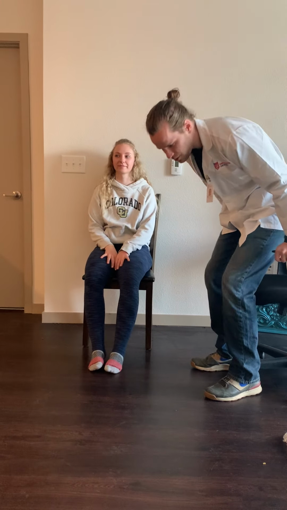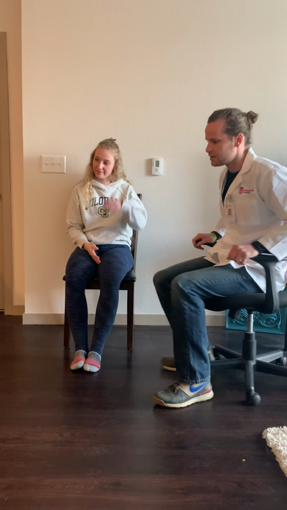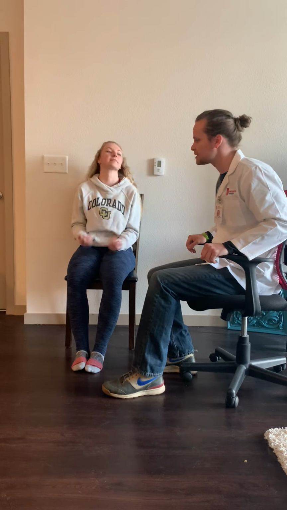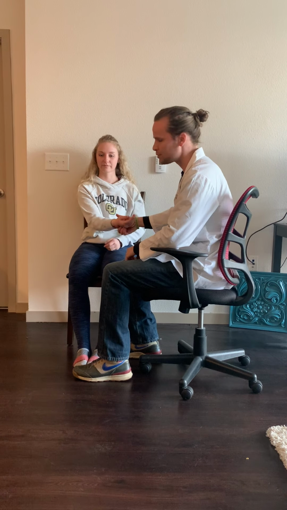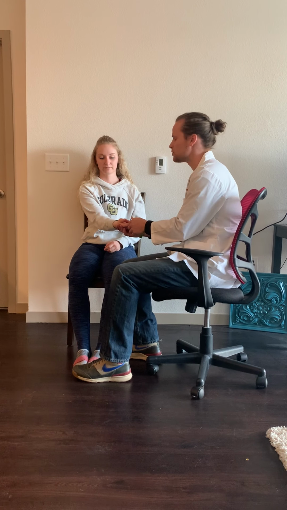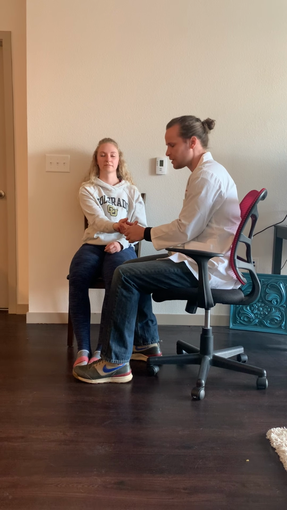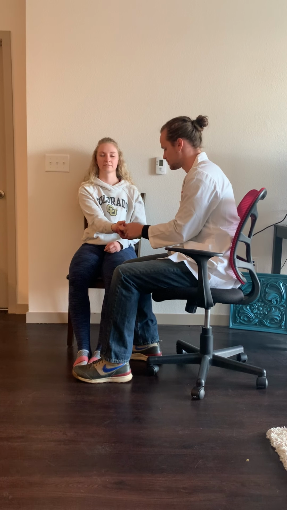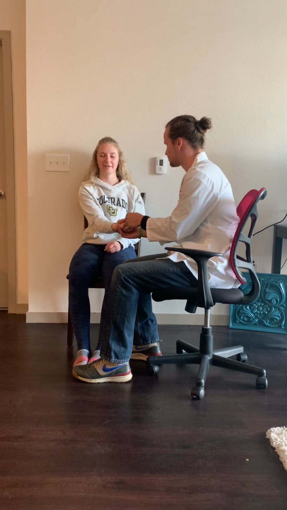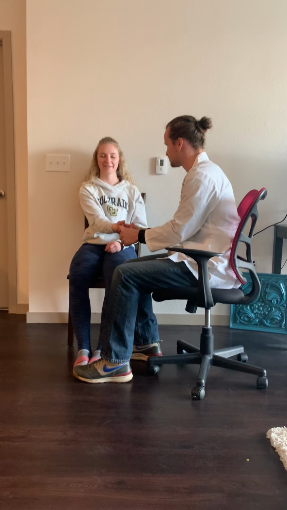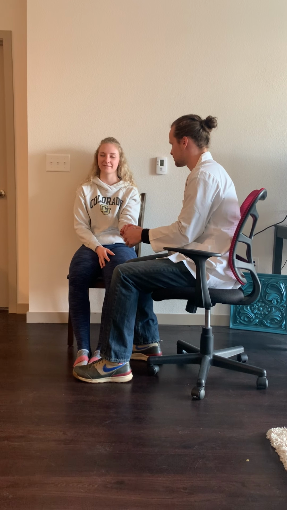Okay, next part of the test is the sensory test, and with the sensory test, I'm going to be checking for proprioception, and with this, I'm just going to have her close her eyes. I'm going to move her finger up and down, and I'll have her tell me if her finger is up or down. So close your eyes. Down, down, up, up, up, down. Good. This side. Down, up, down, down, up. Good.